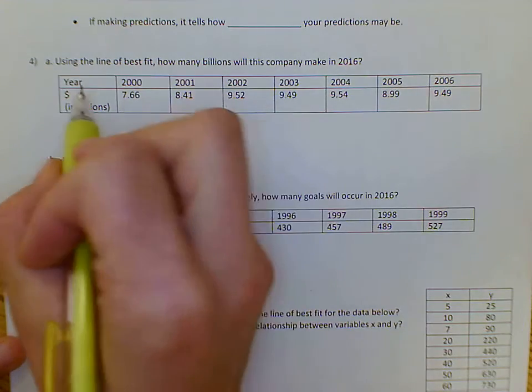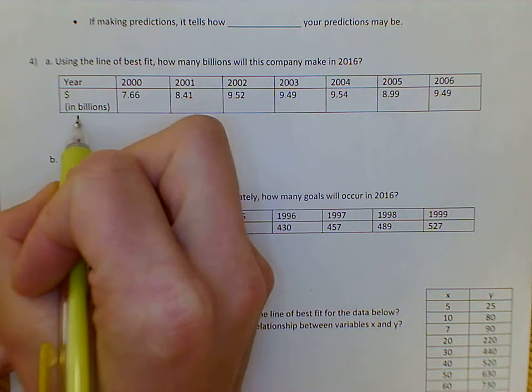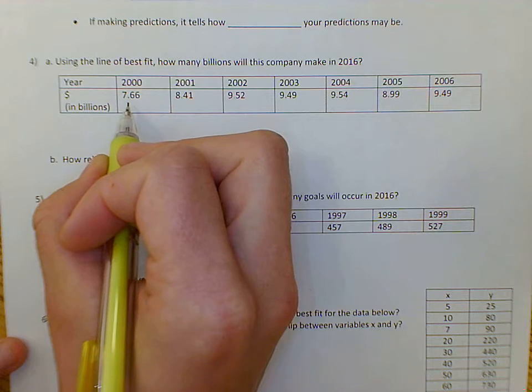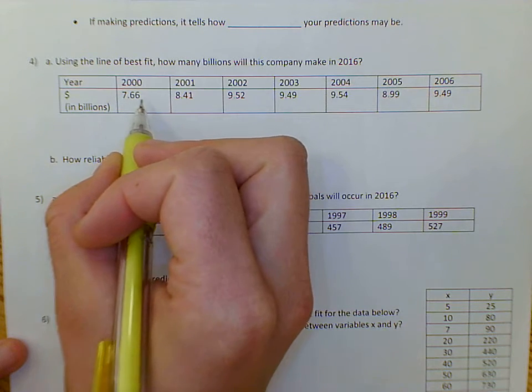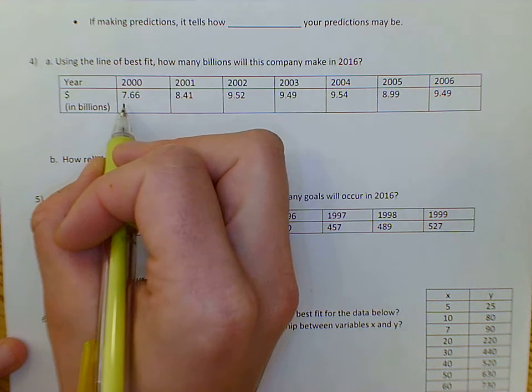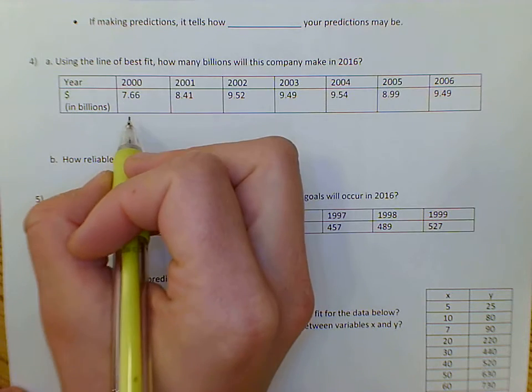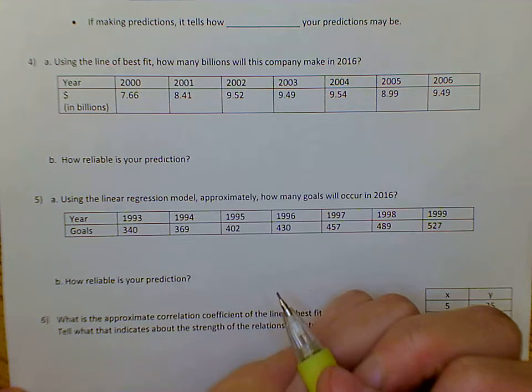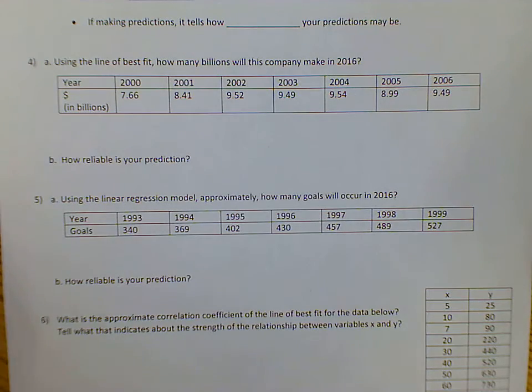So notice they're observing the years and how much money, in billions, this company has made. So this isn't just $7.66. This is $7 billion. So this would be like $7,660,000,000. All right. So the first thing that you want to do is pull up the Desmos app.